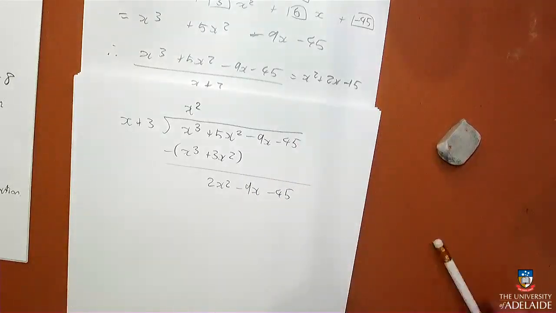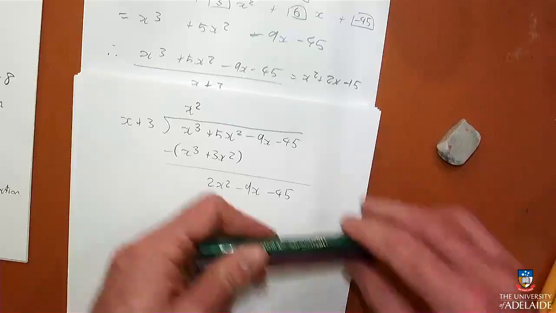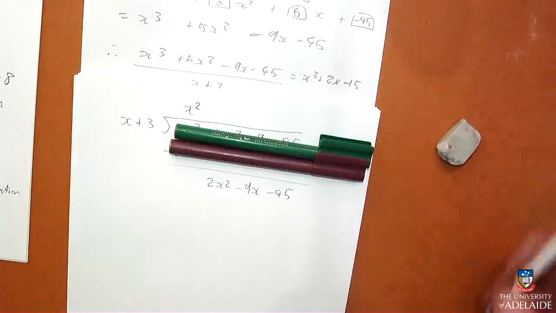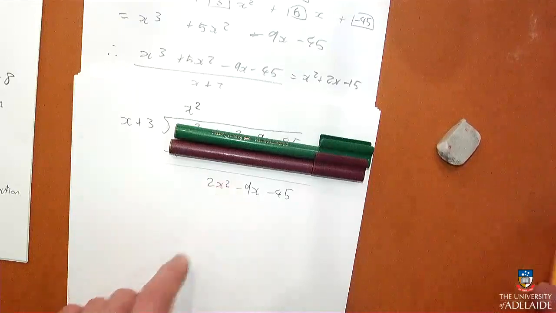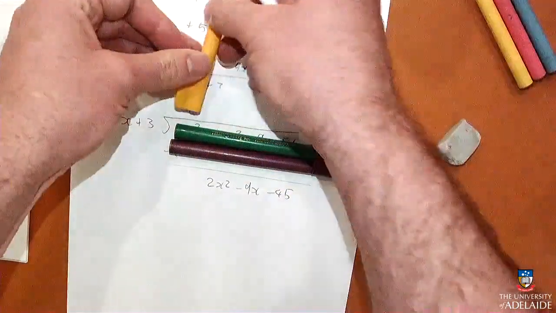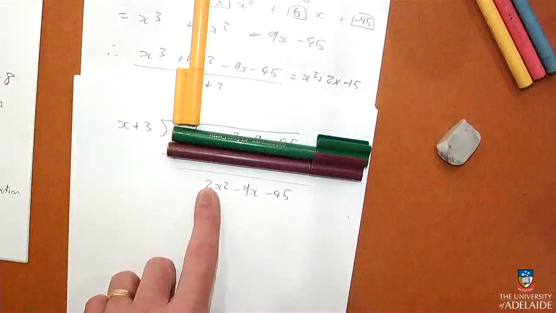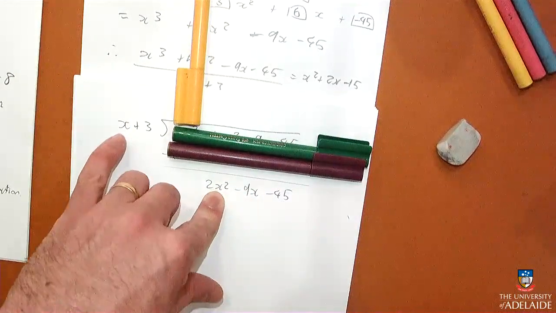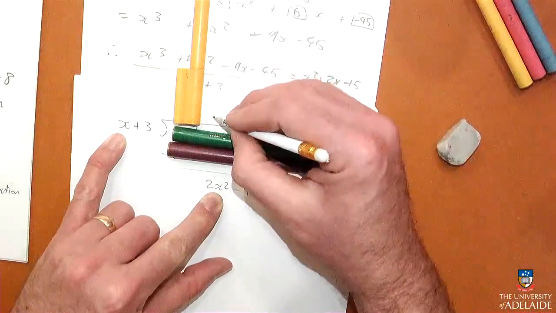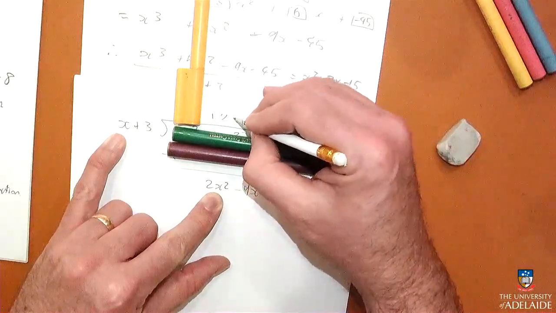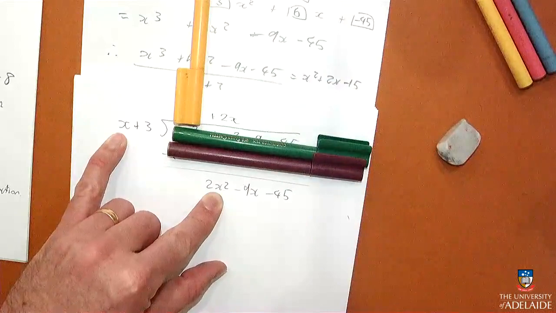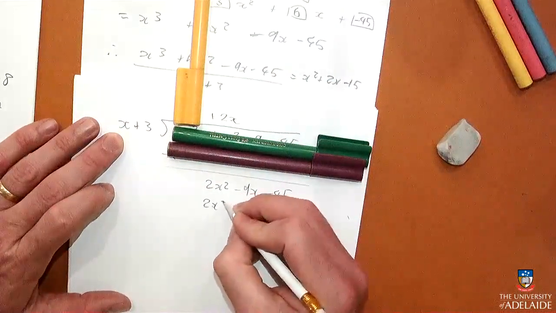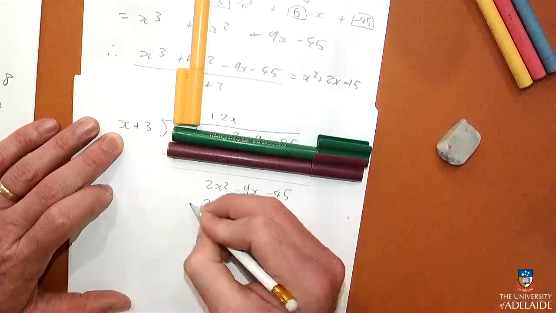And now we're going to ignore everything we've seen so far and do it again. So, 2x squared, and I'm going to cover this up too, don't need that either. 2x squared minus 9x minus 45, so we'll look at the first power. 2x squared divided by x is 2x. And then we'll go 2x times this is 2x squared plus 6x, and then we'll take that off.